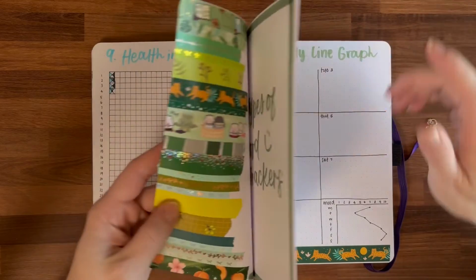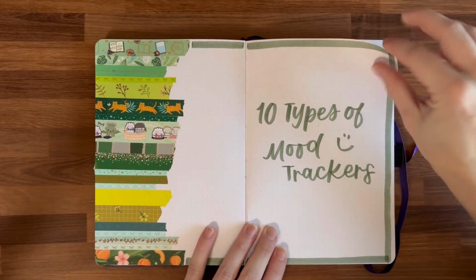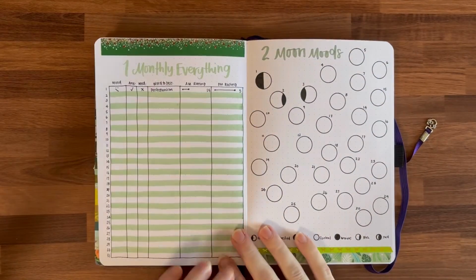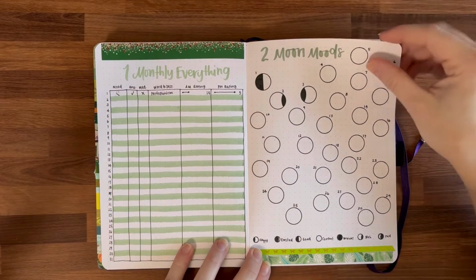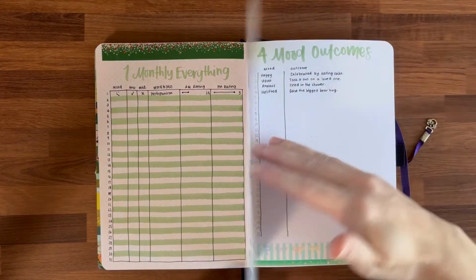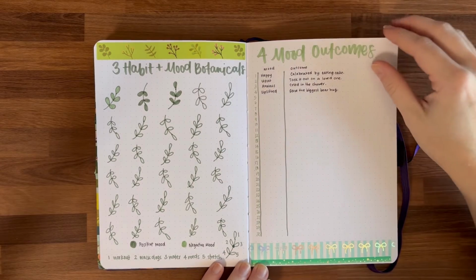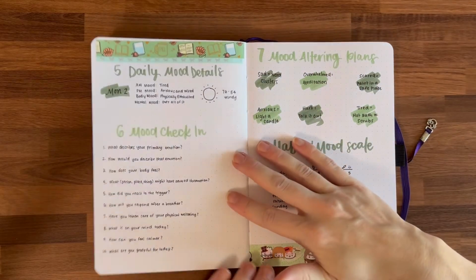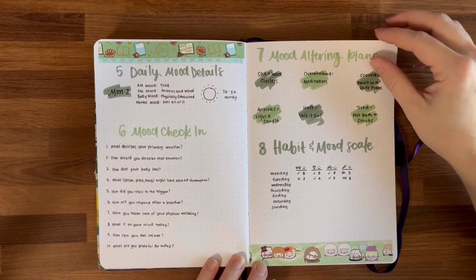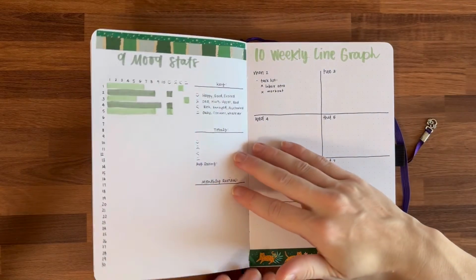So those are all 10 types of mood trackers. I'm going to flip through them one more time just so that you can take another look or get some more inspiration. Again, I have those other mood tracker videos that I will link in the description down below if you are looking for something different.